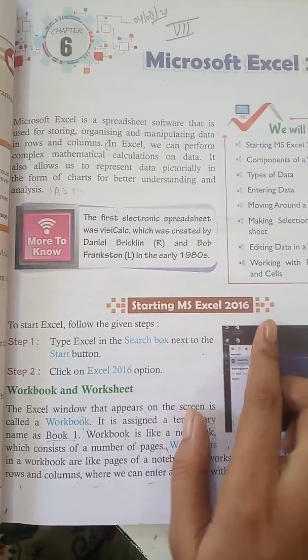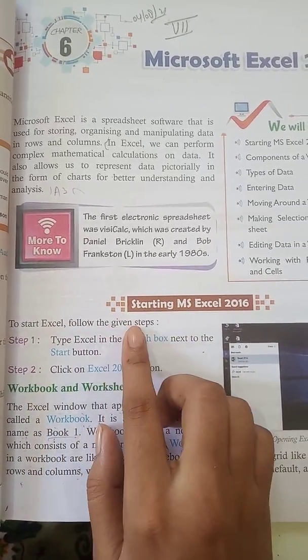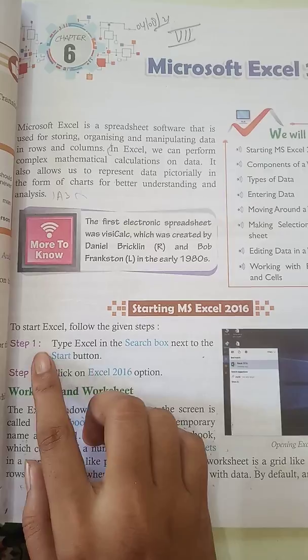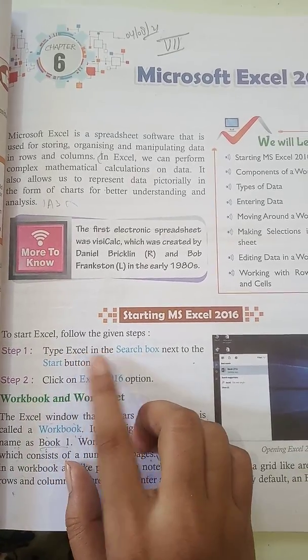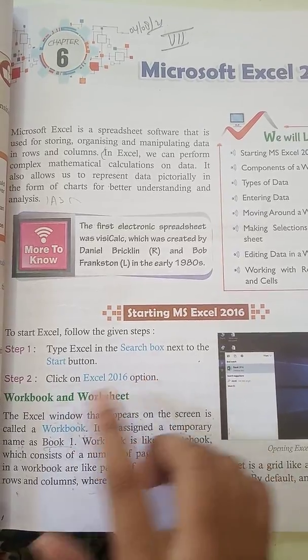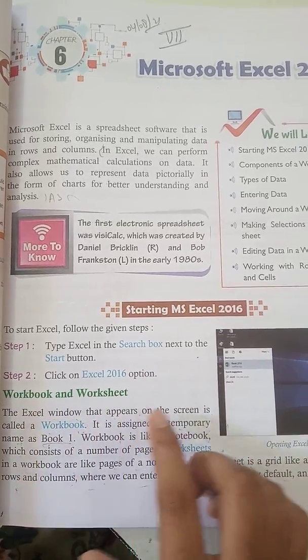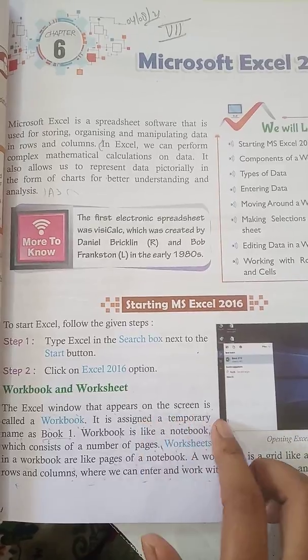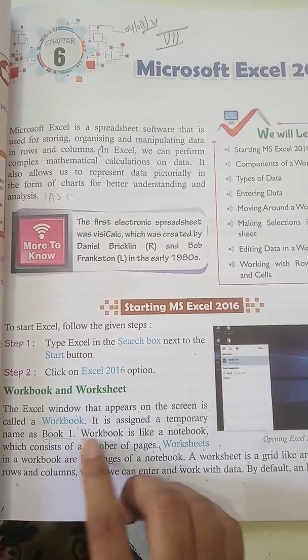Starting MS Excel 2016. To start MS Excel, follow the given steps. Step 1. Type Excel in the search box next to the start button. Step 2. Click on the Excel 2016 option. Workbook and worksheet. The Excel window that appears on the screen is called workbook. It is assigned a temporary name as Book 1.